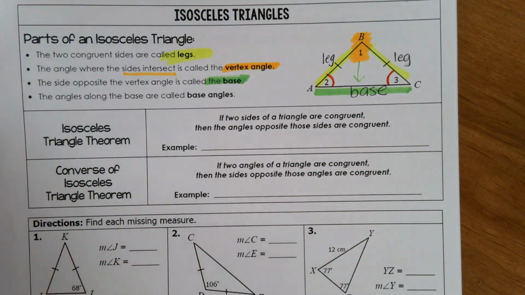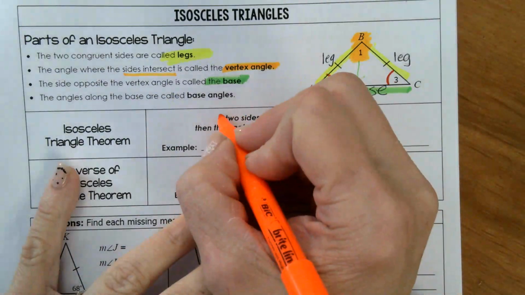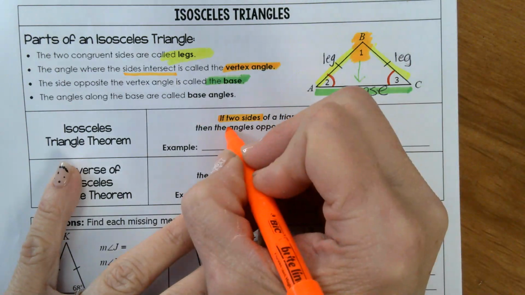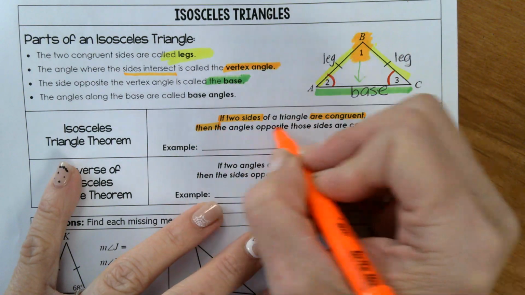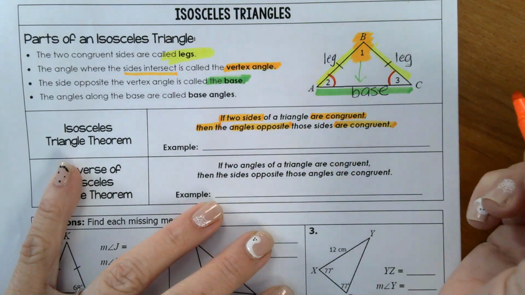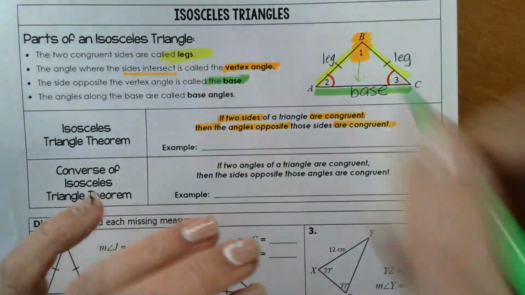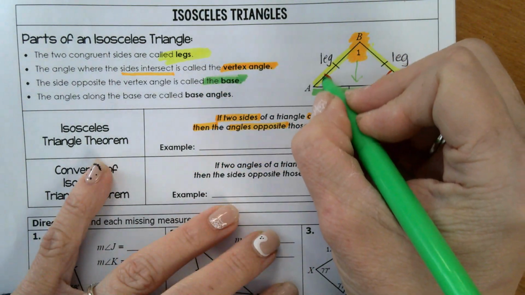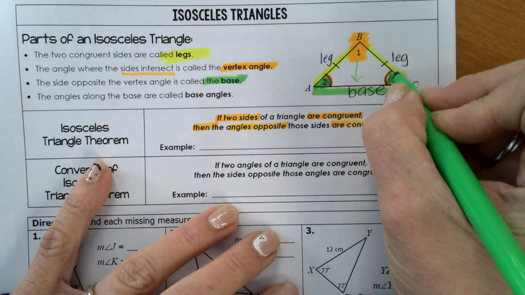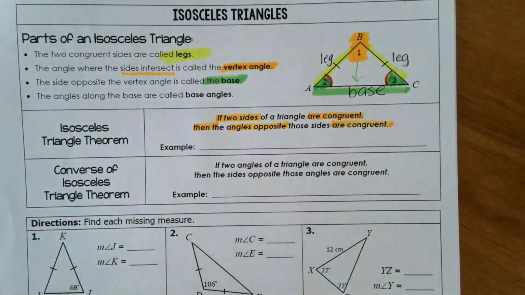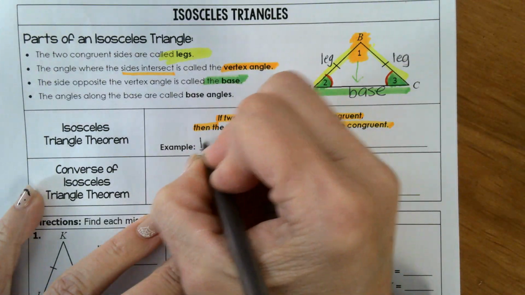The theorem says that if two sides are congruent, then angles opposite are congruent. In other words, the two angles that sit along the base are going to be congruent if the legs are congruent. So let's write this down.